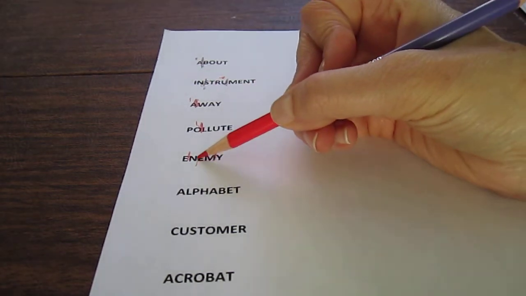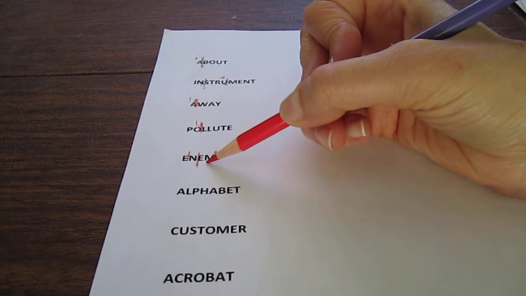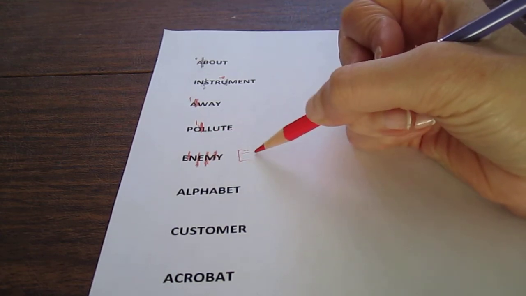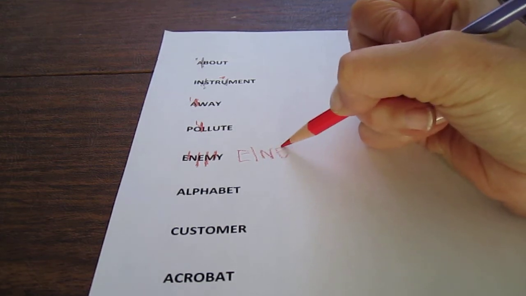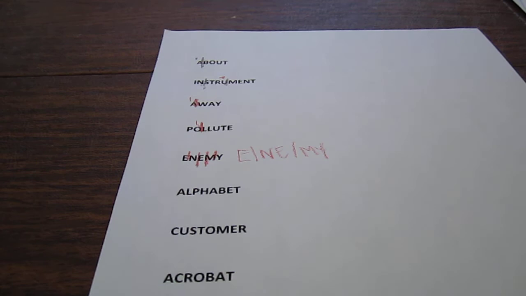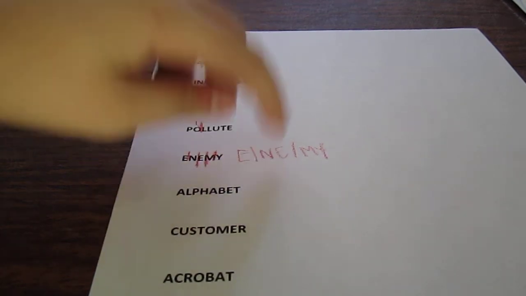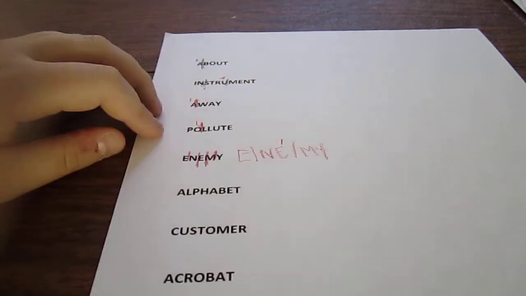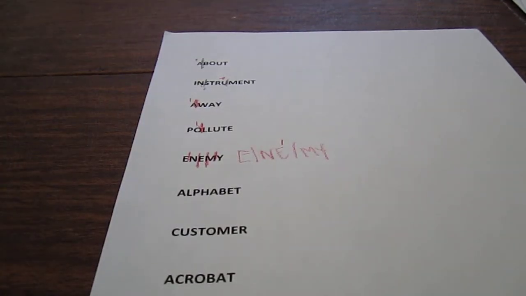It would be E, N, E, me. So it's E, N, me. Where would the schwa go there? E, N, E, me. Nuh. Okay, it's going to go over which vowel? Very good.